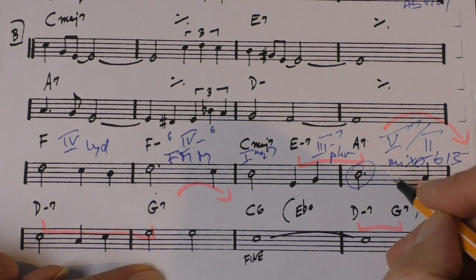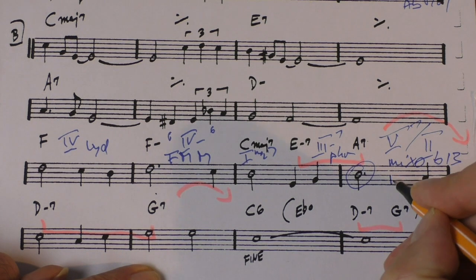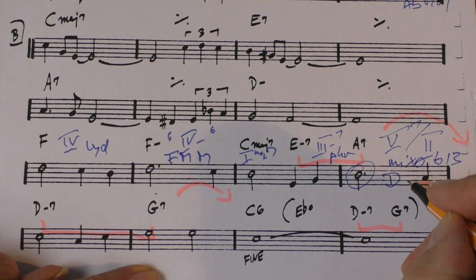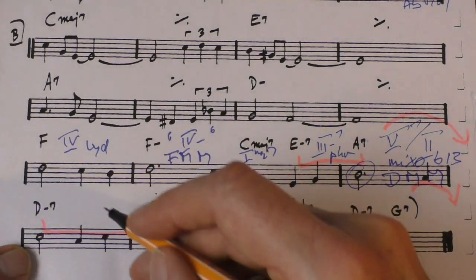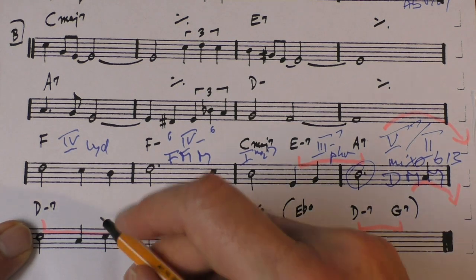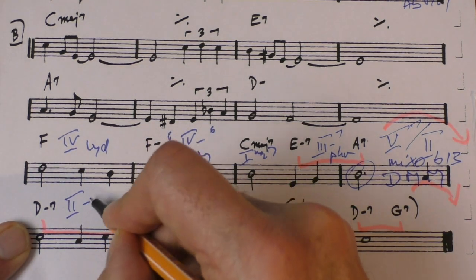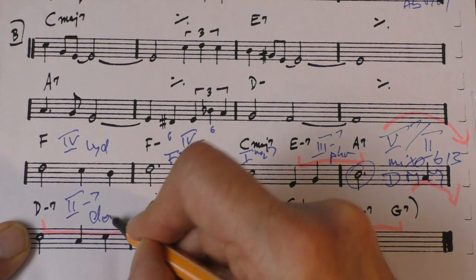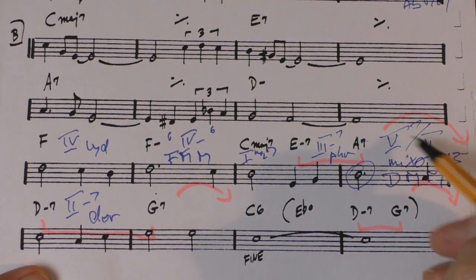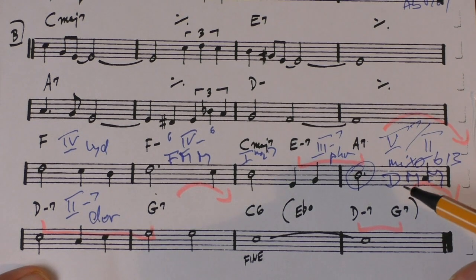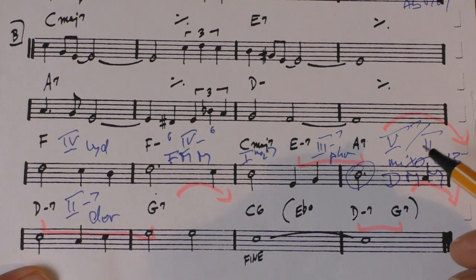And that is actually coming from D melodic minor. So not that far off, because we're going to D minor 7 here. This is the 2 minor 7 chord, and that has Dorian, of course. So this is a special application for this scale.